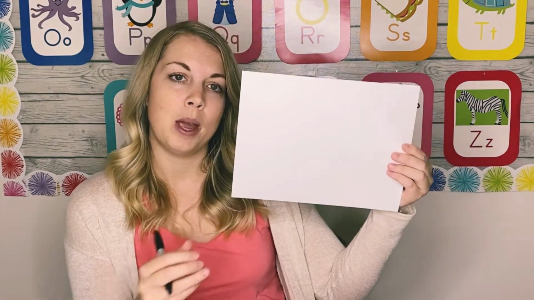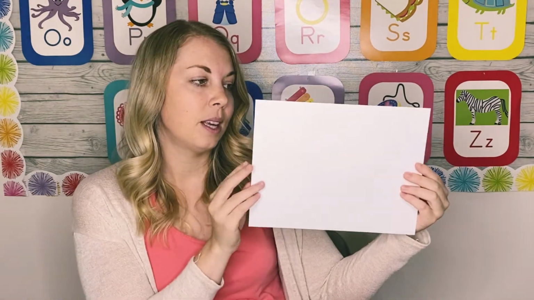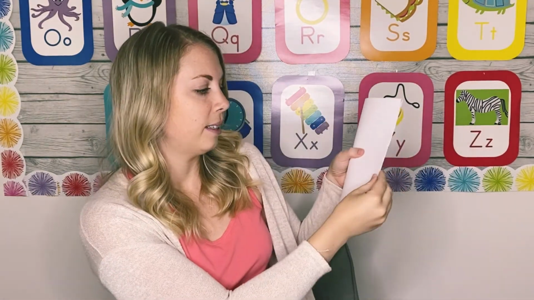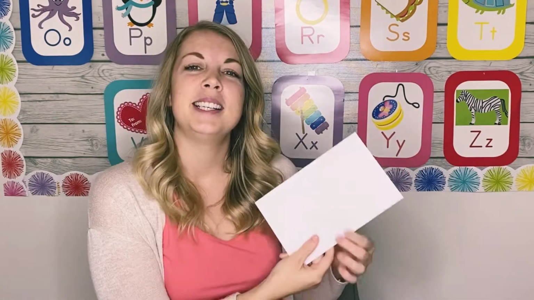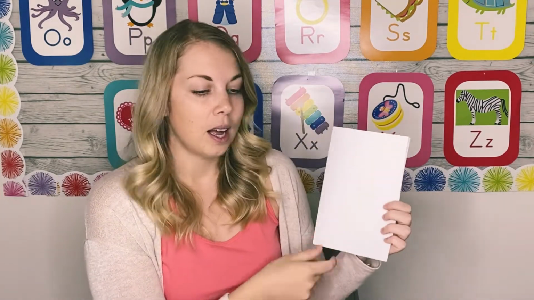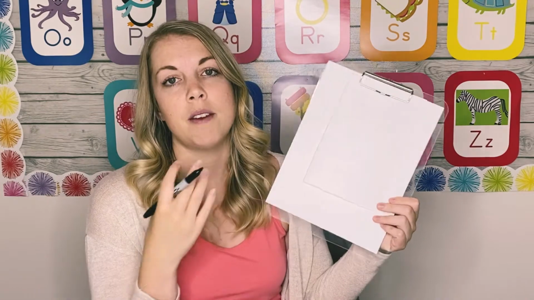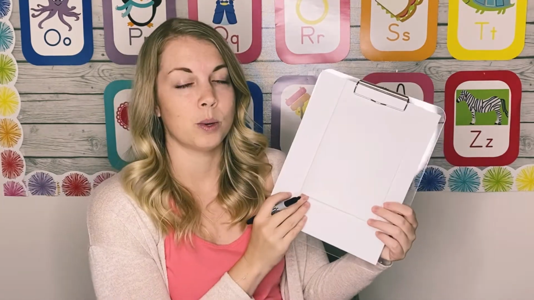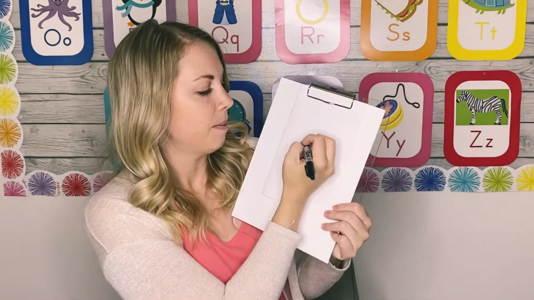The next one is going to be a mini book. I'm going to show you how to fold it first. You just take a piece of paper, do it hamburger style, and fold it in half like this, like you're making a card. But instead of a card, you are going to make a book. So it's just like a book. I like to do these with word families. On the front cover, you would give them a word family. So maybe you're working on the at word family.